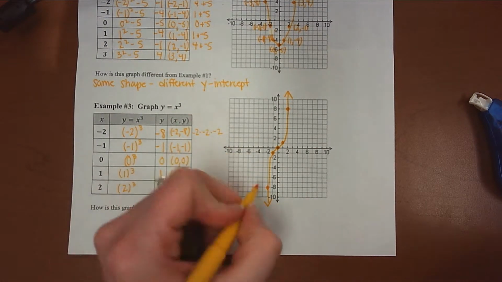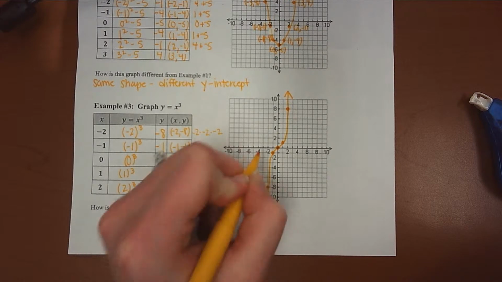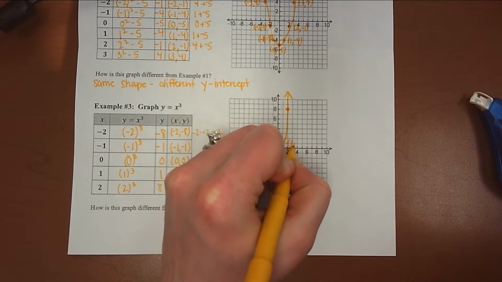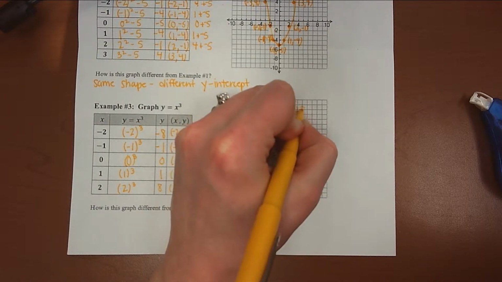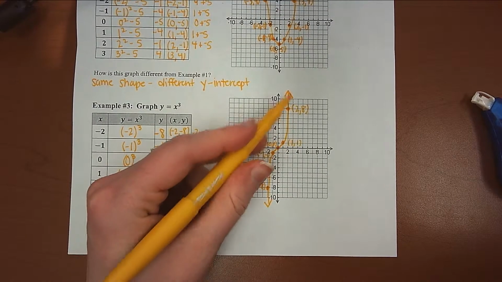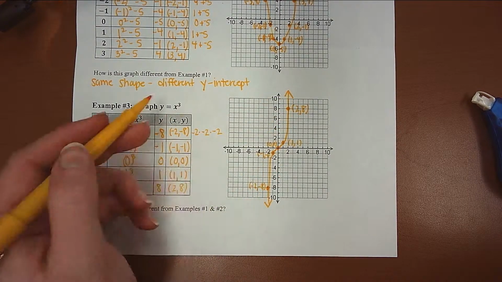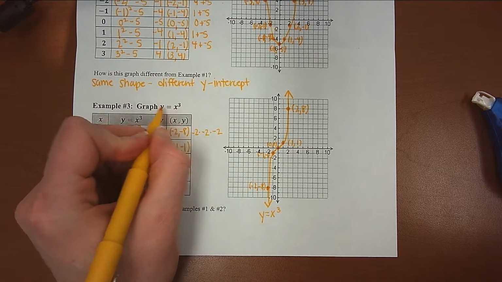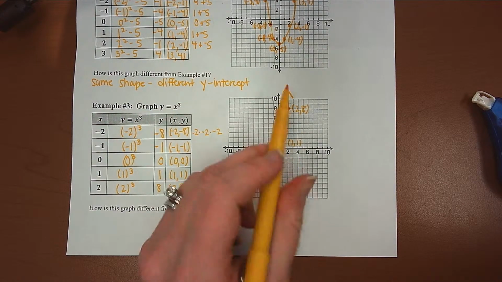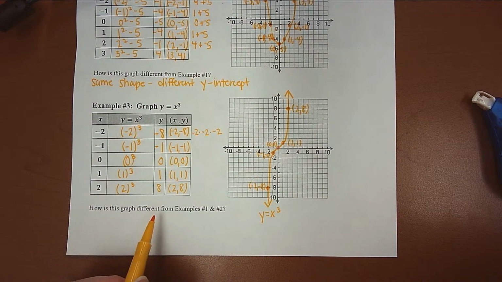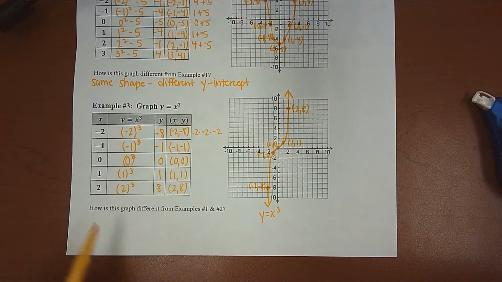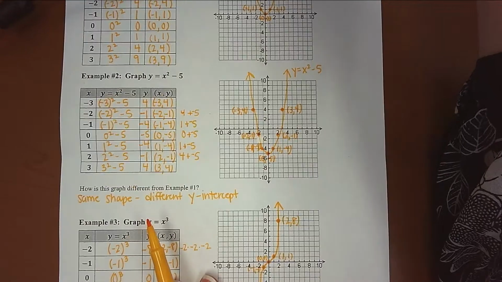I'm going to label my points negative 2, negative 8, negative 1, negative 1, 0, 0, 1, 1, and 2, 8. Then I'm going to label my line at either end, one of the arrows. I'm going to label my line with the function y equals x to the third power, since that was the equation that we graphed to get this function. And then how is this graph different from examples 1 and 2? I want you to use your own words to fill this out. So I'm not going to write anything, but I want you to write something here for how is this different than examples 1 and 2.